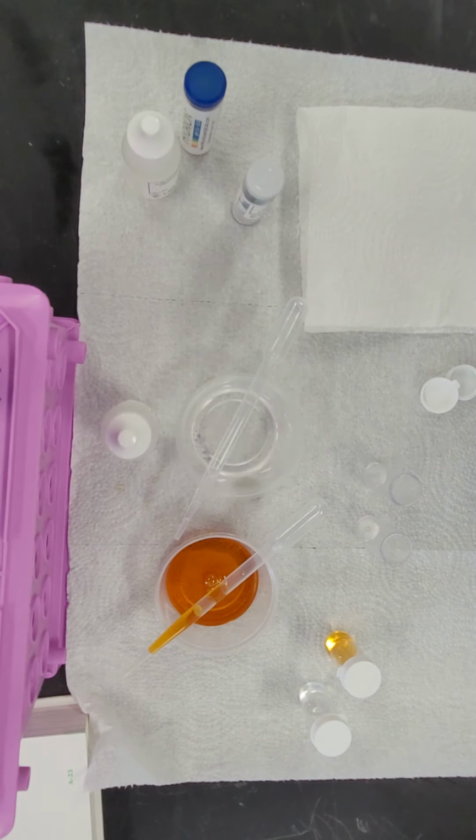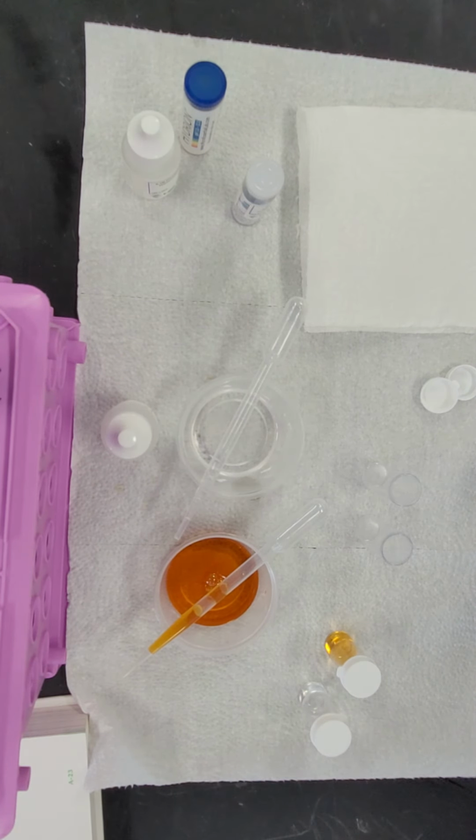We're going to take some denatured ethanol, and we're going to do exactly the same thing as with the water. We're going to do 50 drops in each one.